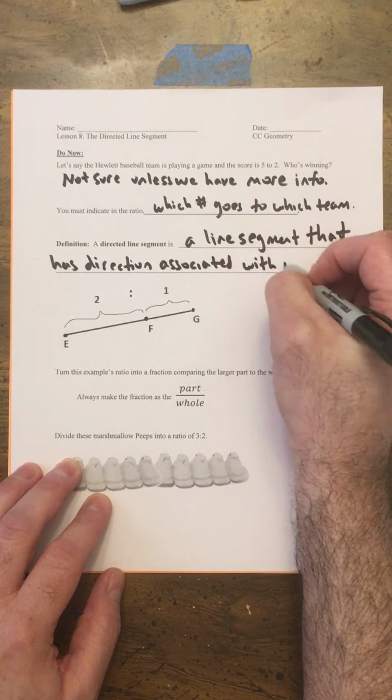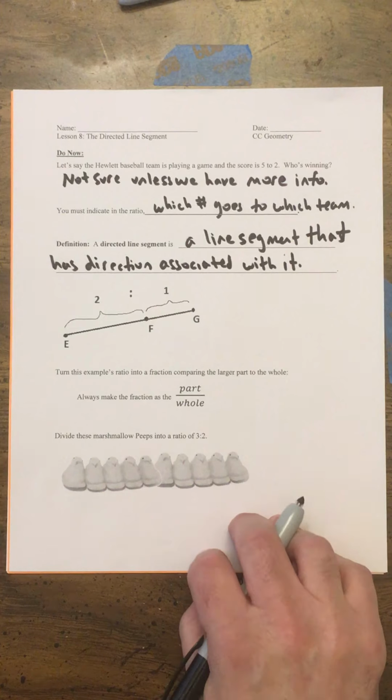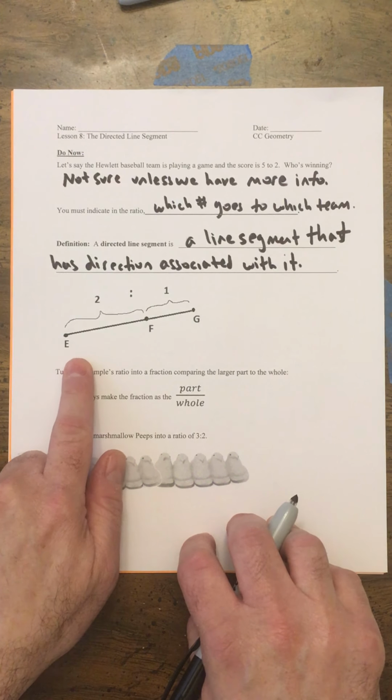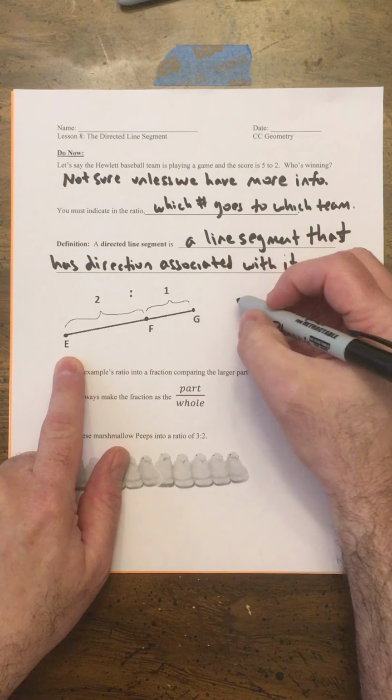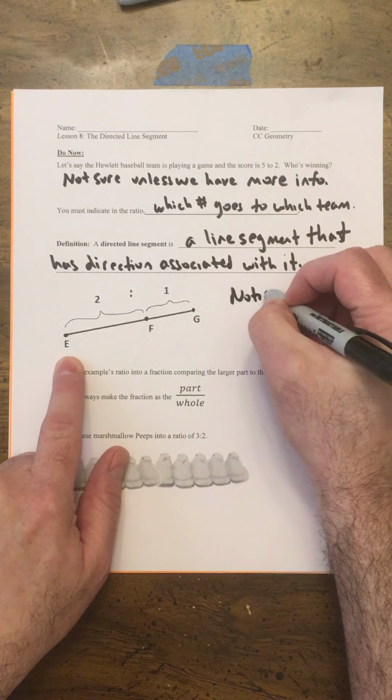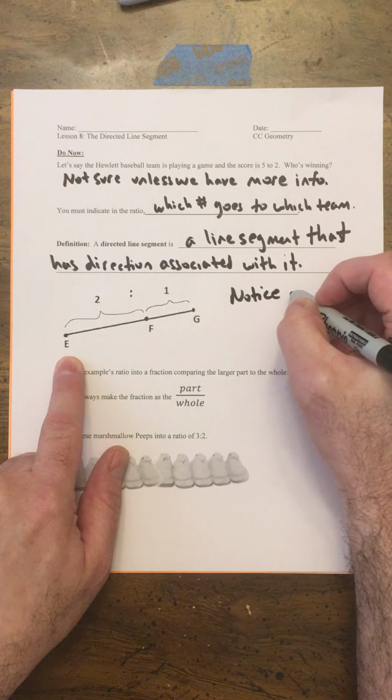Okay? So we want you to notice in this example that the longer part is from E to F. Well, please copy this down.